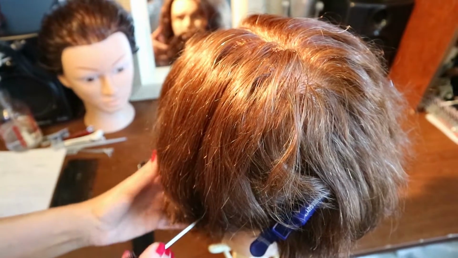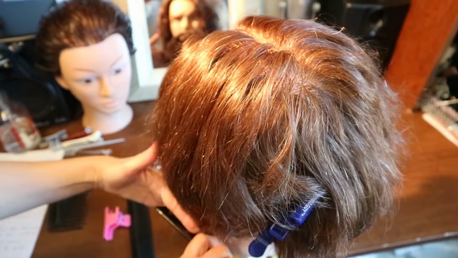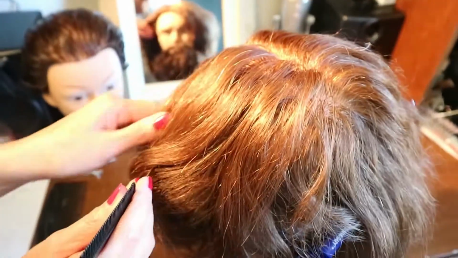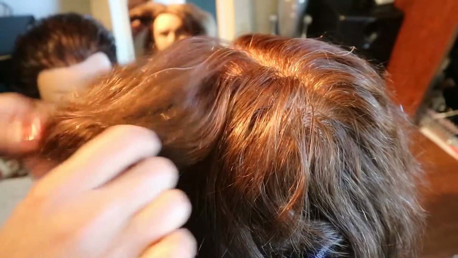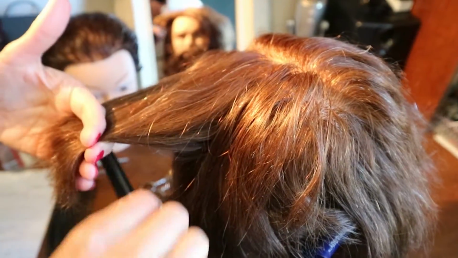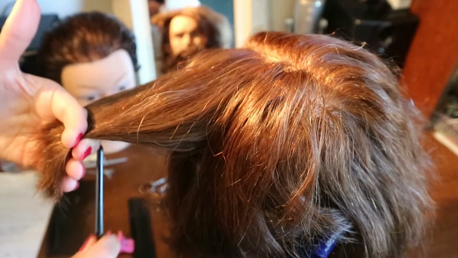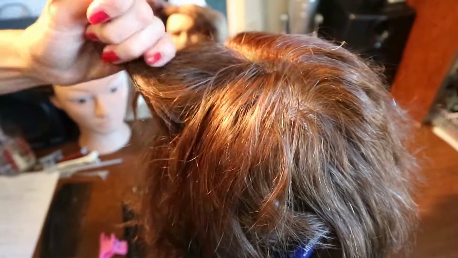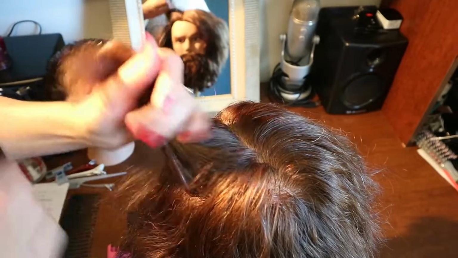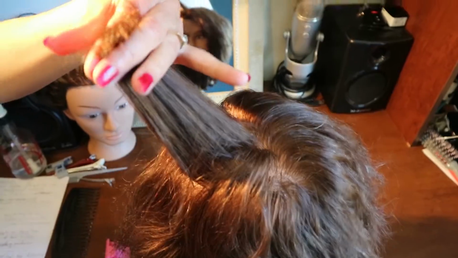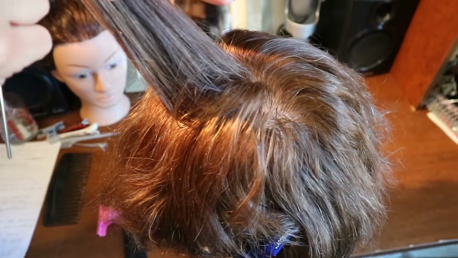As you see, zero elevation is used for a blunt cut and a one length cut. 45 degrees makes a graduation. See, here is 45 degrees for graduating hair, and by making a 90 degree, you're making more layers and removing more bulk from the hair.